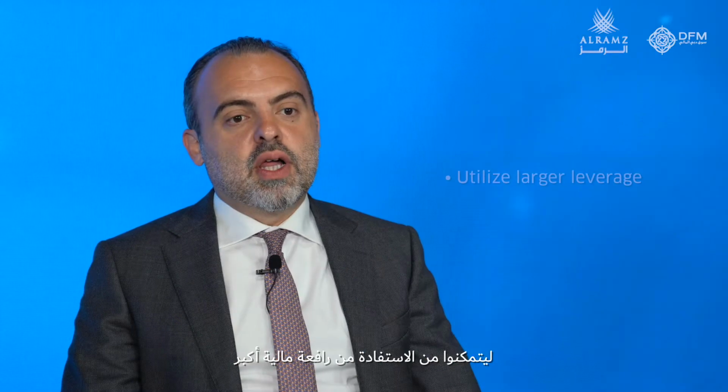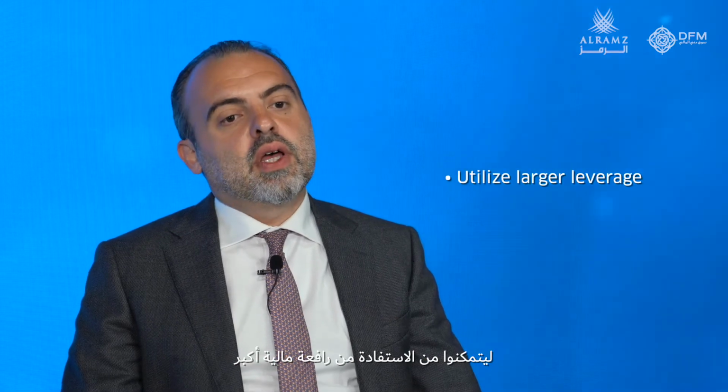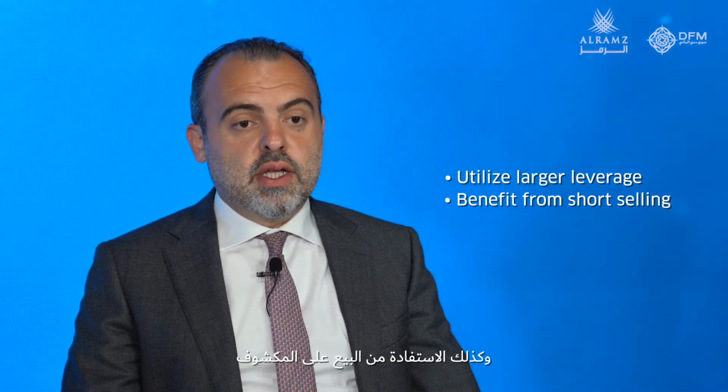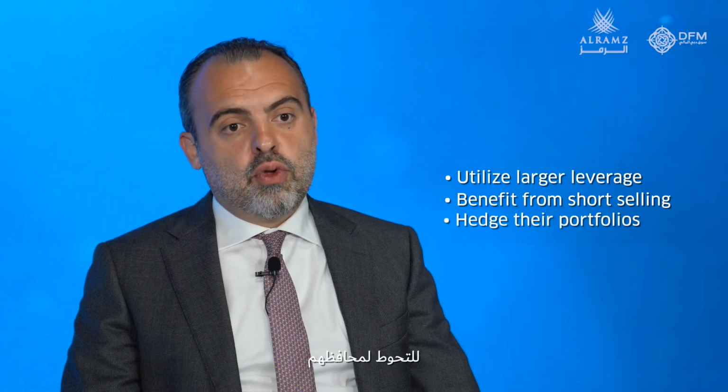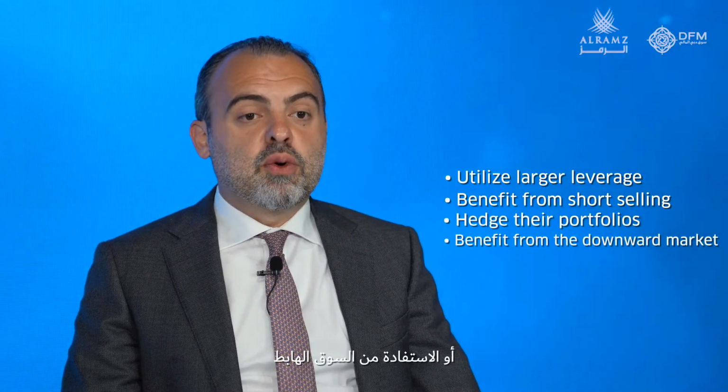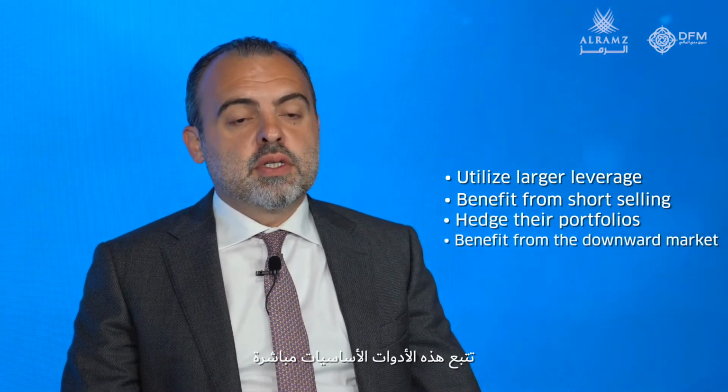Equity futures are derivative contracts provided for investors to be able to utilize larger leverage as well as benefit from short selling to hedge their portfolios or benefit from a downward market. These instruments follow the underlying directly and give the investors a capability to utilize these tools.